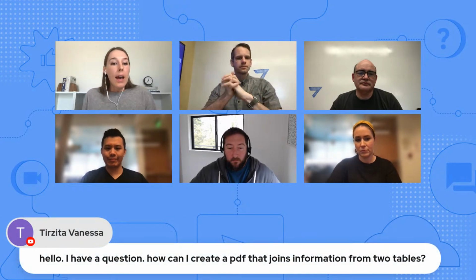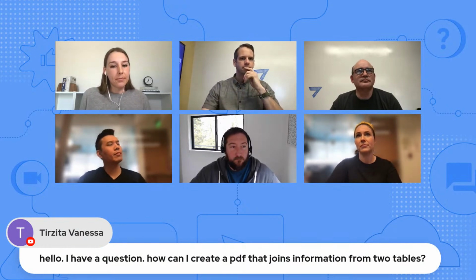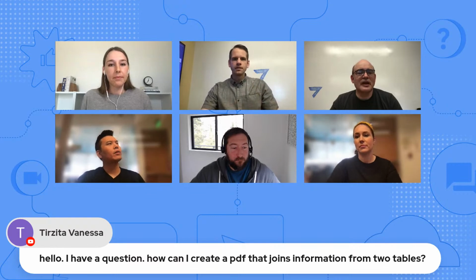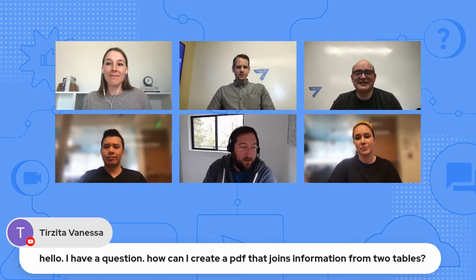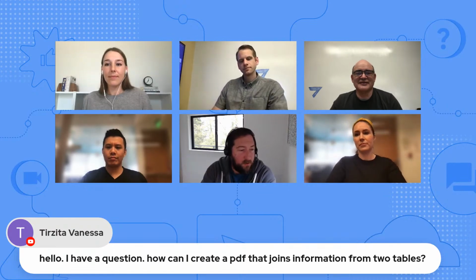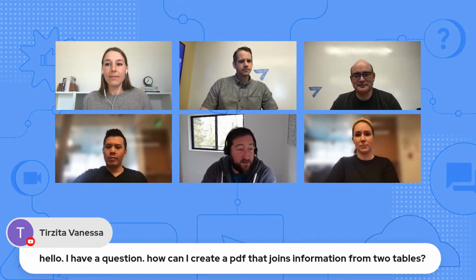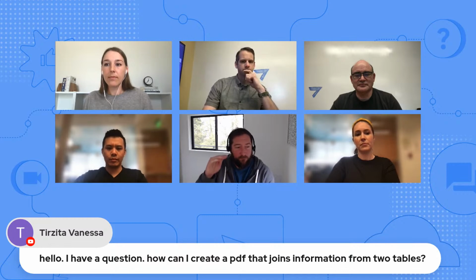How can I create a PDF that joins information from two tables? We have some documentation in the help articles that show there's a Start function you can use in your report generation.